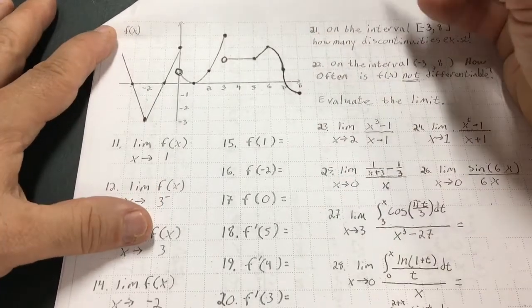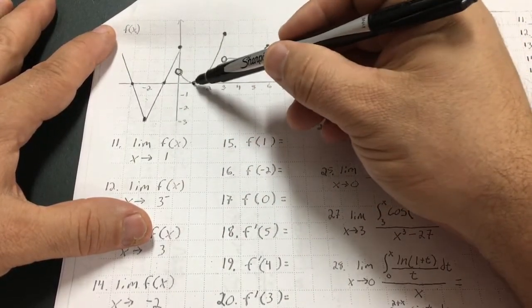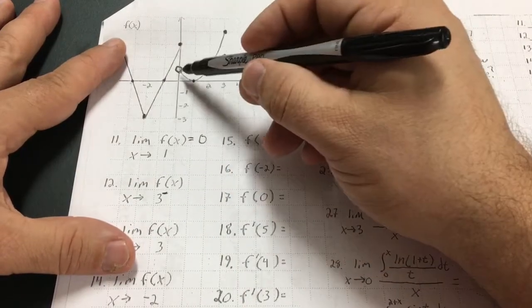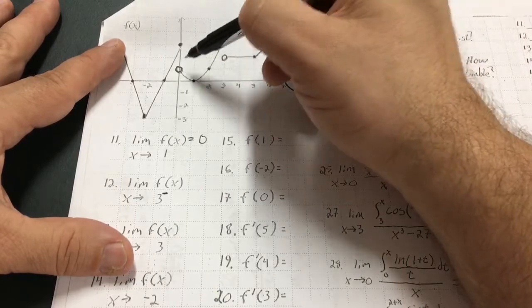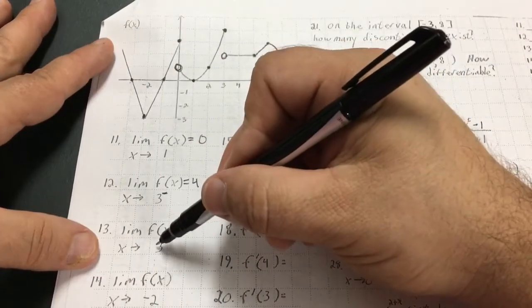Okay? So the limit, as x approaches 1 in this graph, the y value gets closer and closer to, from both directions, 0. The limit, as x approaches 3 from the left. So I'm getting closer and closer to this x value of 3 from the left. And that's going to be up here at this value, which is 1, 2, 3, 4, y value there. So that equals 4.